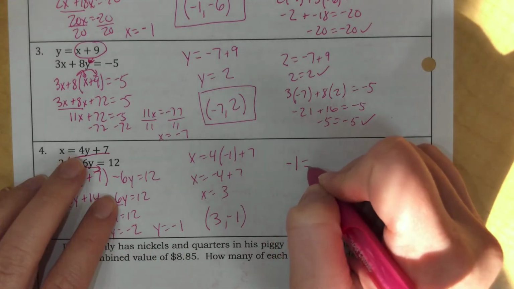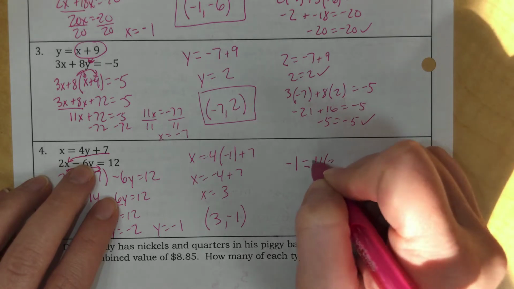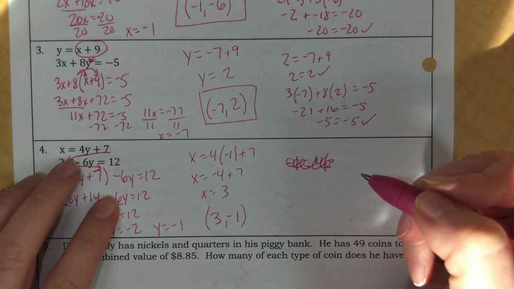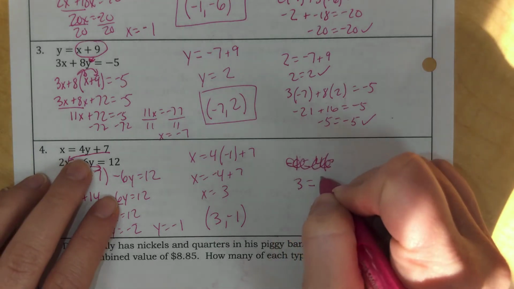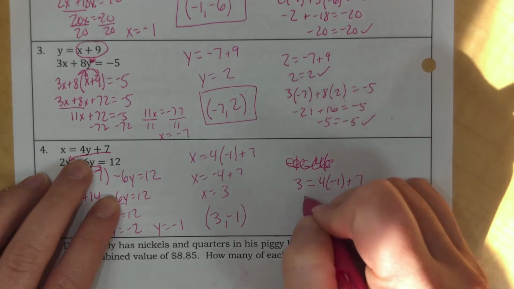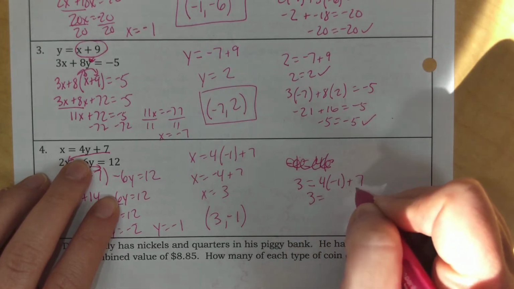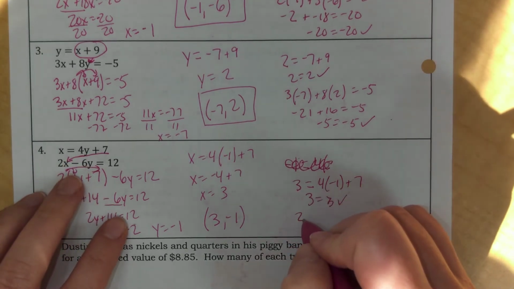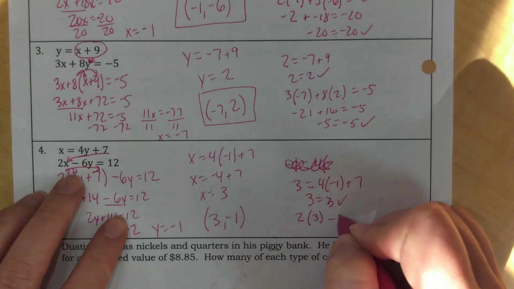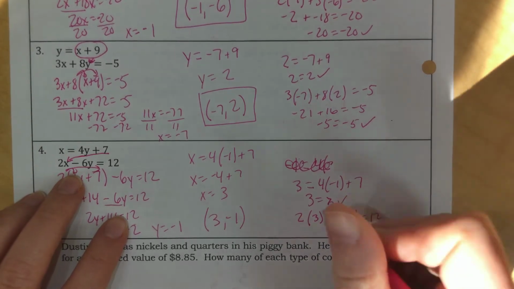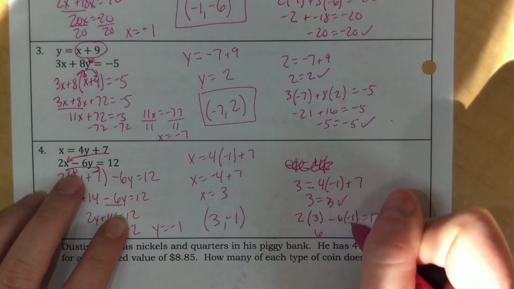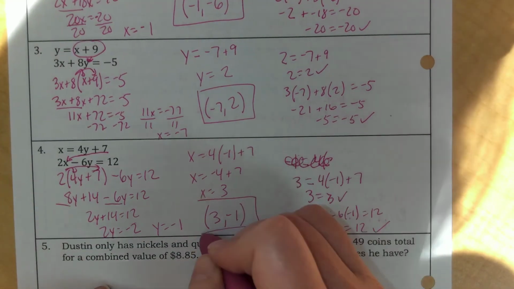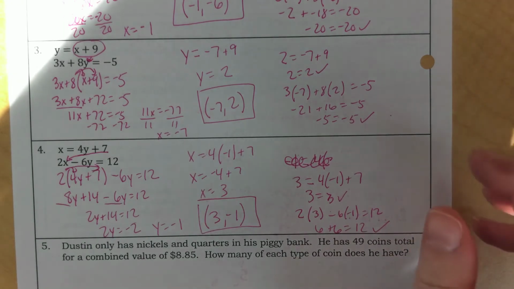So I should have negative 1 is equal to 4 times, sorry, I wrote it backwards. It's a bad habit to get into. x, 3 is equal to 4 times negative 1 plus 7. So 3 is equal to negative 4 plus 7, which is 3. So that one works. And then we have 2 multiplied by 3 minus 6 times negative 1 is supposed to be equal to 12. So here we have 6, negative 6 and negative 1 becomes a positive 6, and that equals 12 as well. So that works just like it's supposed to.